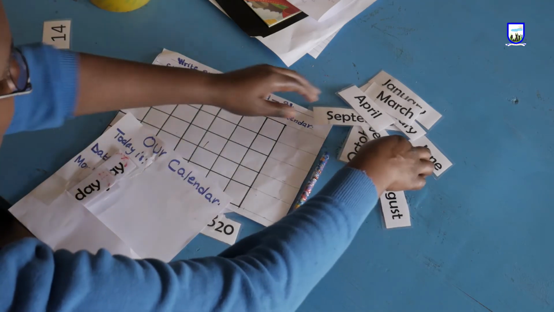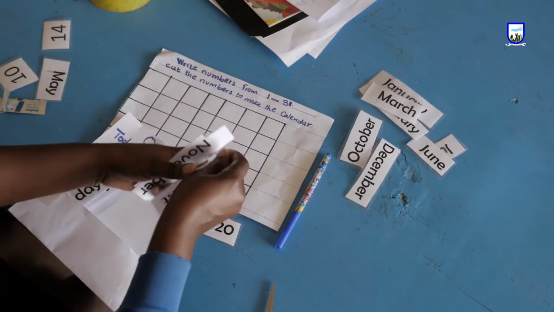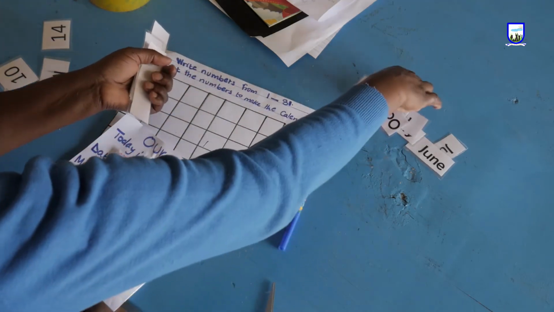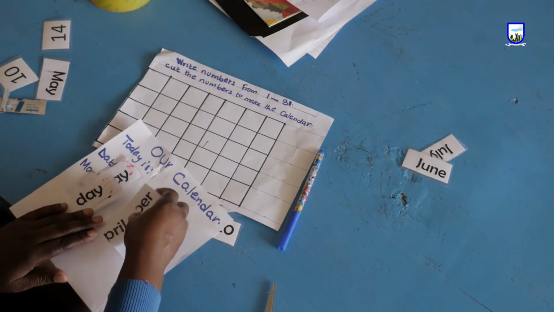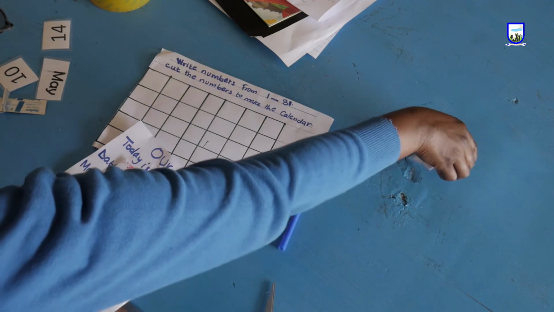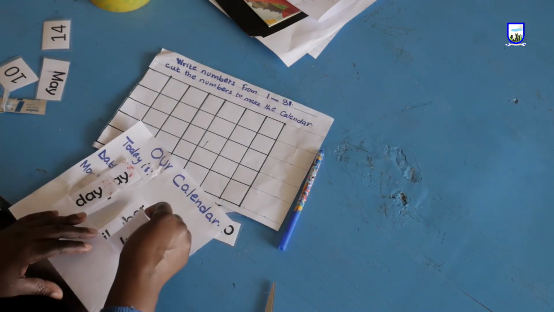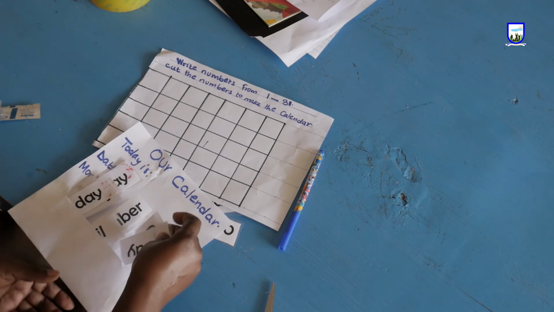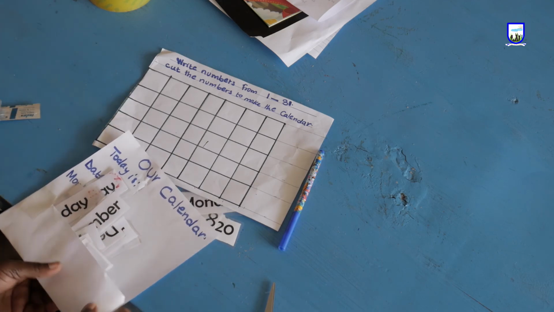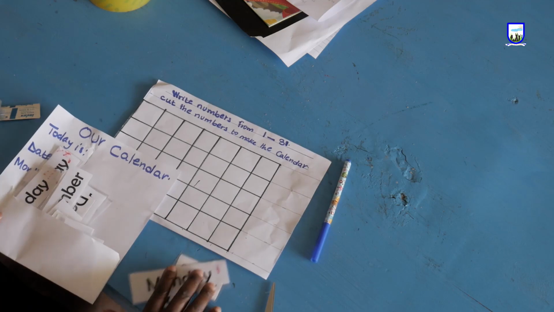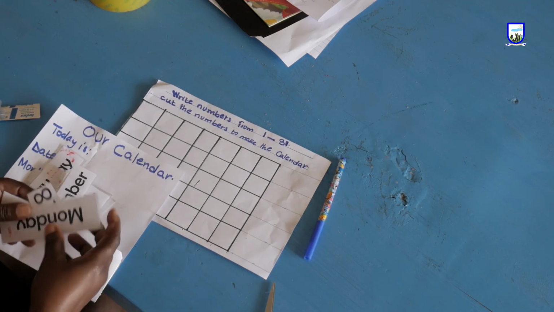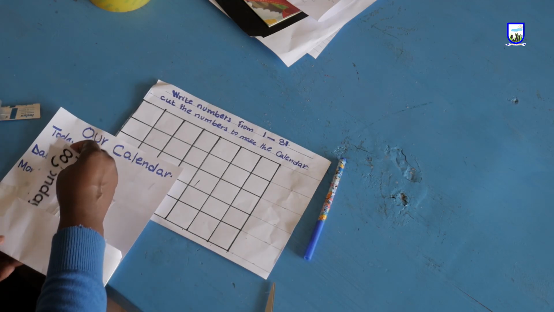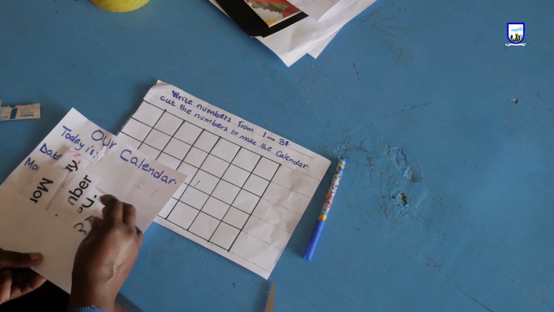Then, months of the year, you put them here like this. Is that okay? So this is our calendar and how we keep our days and dates and months of the year.